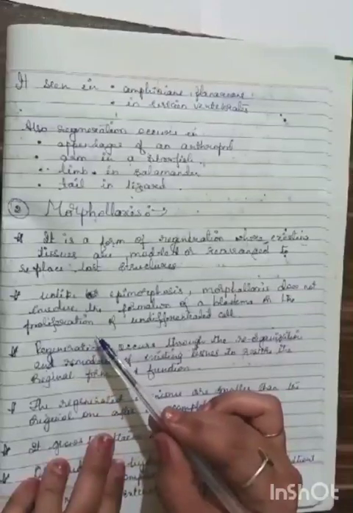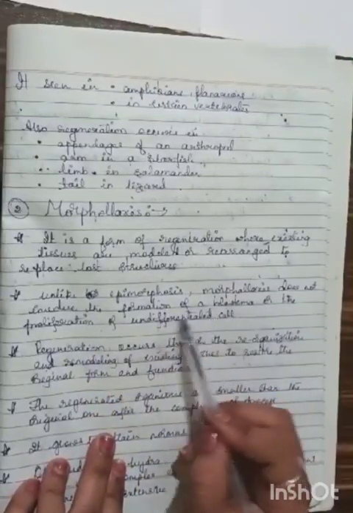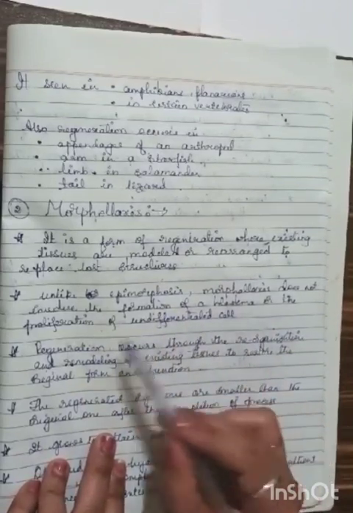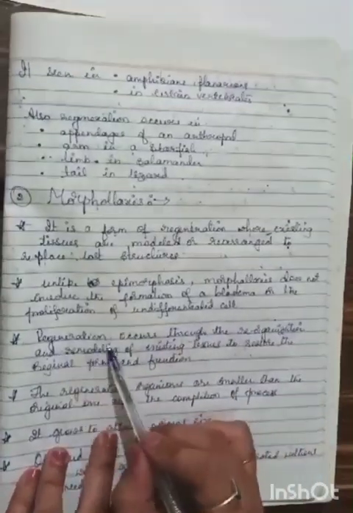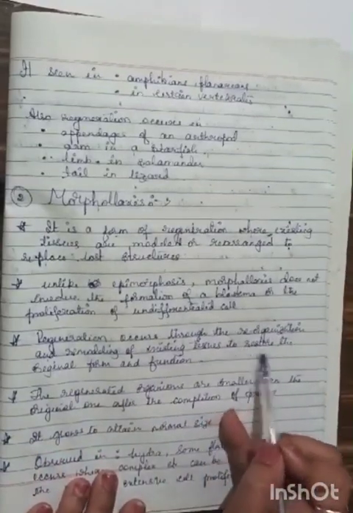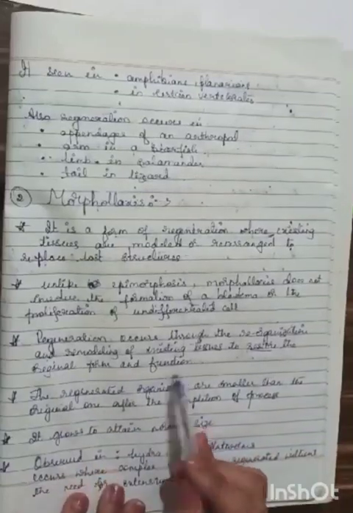In epimorphosis we observed the formation of blastema. Here we do not see the formation of blastema or proliferation of undifferentiated cells. The regeneration occurs through the reorganization and remodeling of existing tissues to restore the original form and function.